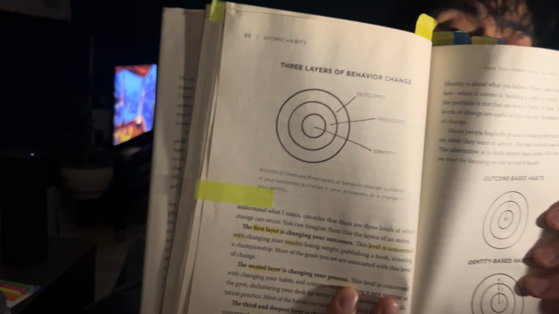The second layer is changing your process. This level is concerned with changing your habits and systems, implementing a new routine at the gym, decluttering your desk for better workflow, developing a meditation practice. Most of the habits you build are associated with this level. And lastly, the third and deepest layer is changing your identity. This level is concerned with changing your beliefs, your worldview, your self-image, your judgments about yourself and others. Most of the beliefs, assumptions, and biases you hold are associated with this level.